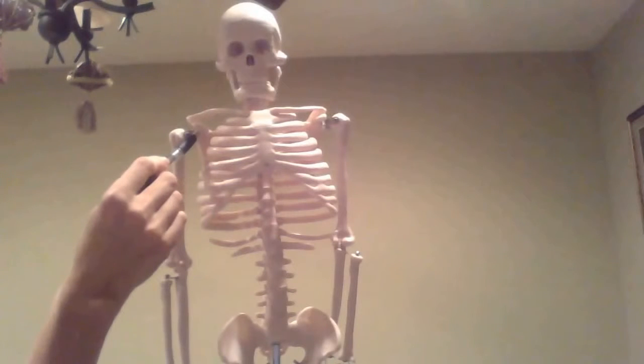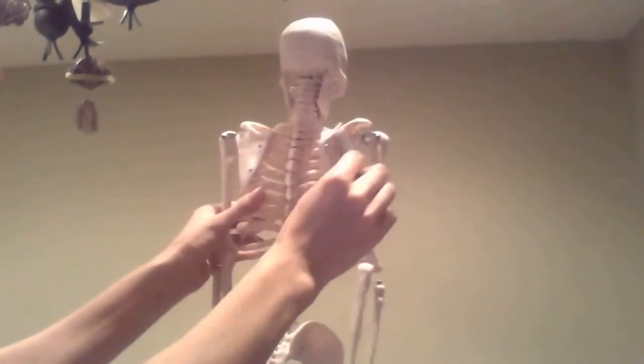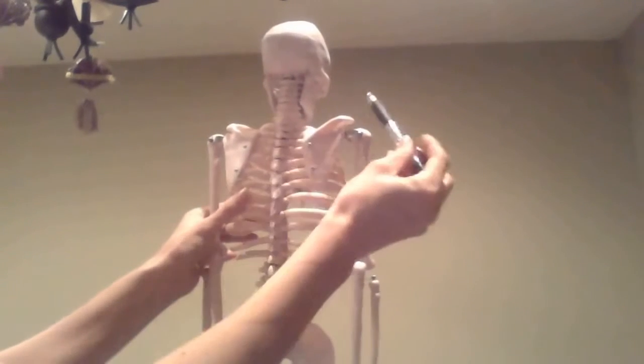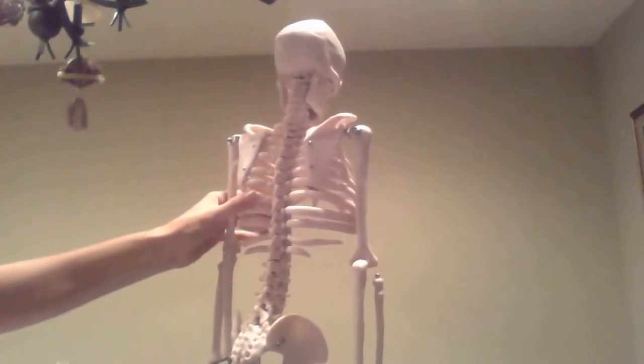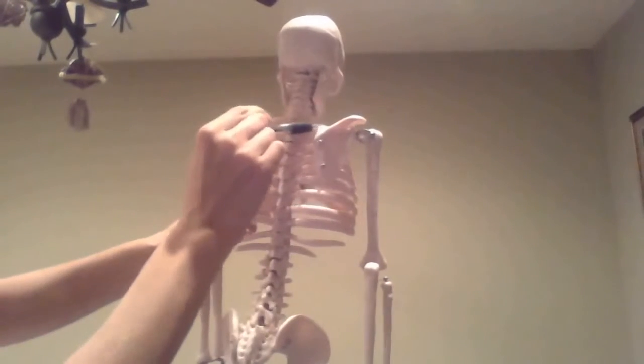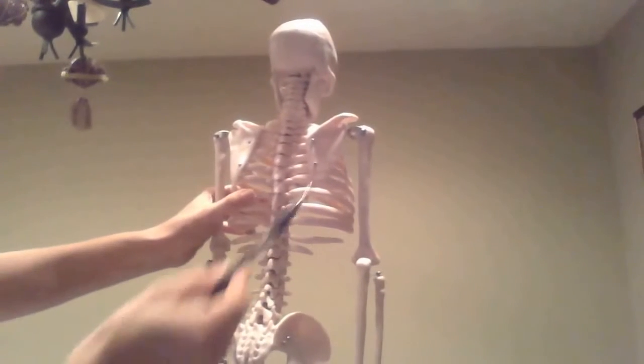Right here, in here. Okay, next we are going to the spine. So I'm going to turn him around. The spine is right here. And then the acromion is right here. Then the supraspinous fossa, which is right here. Infraspinous fossa is here.